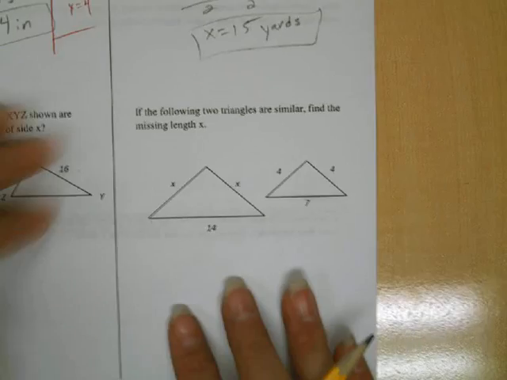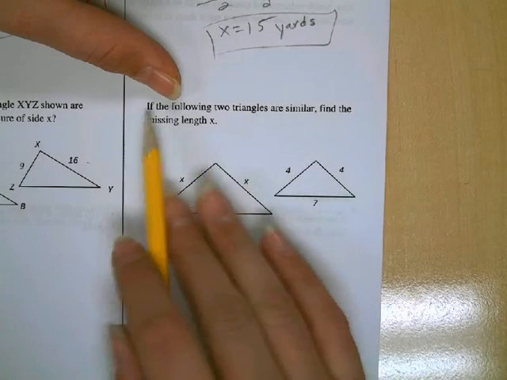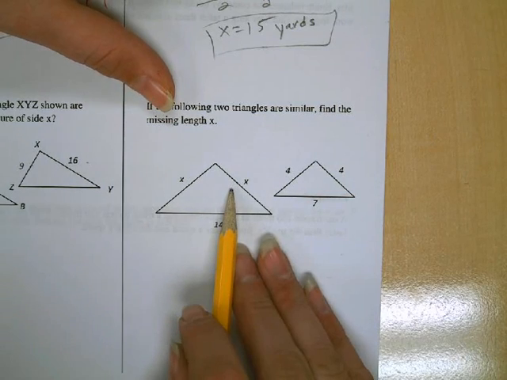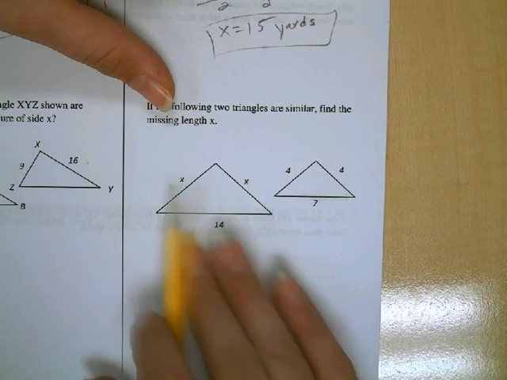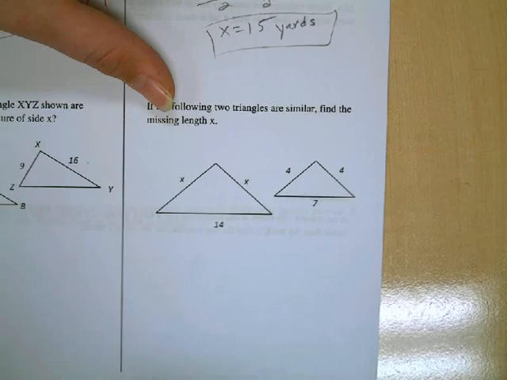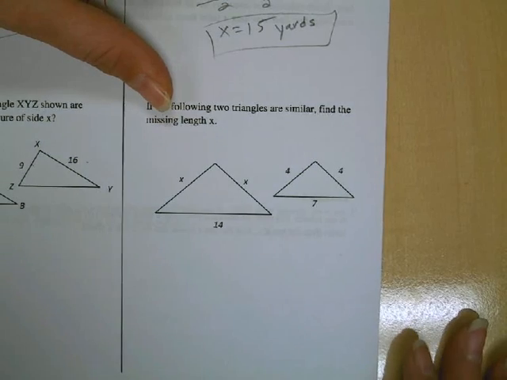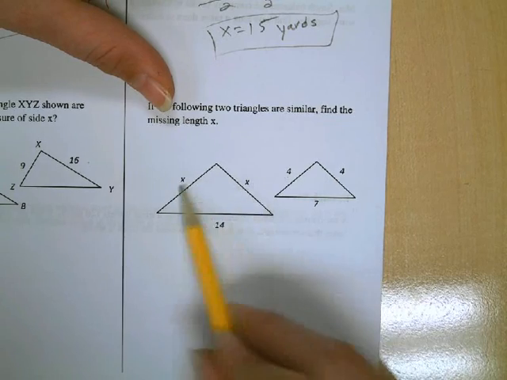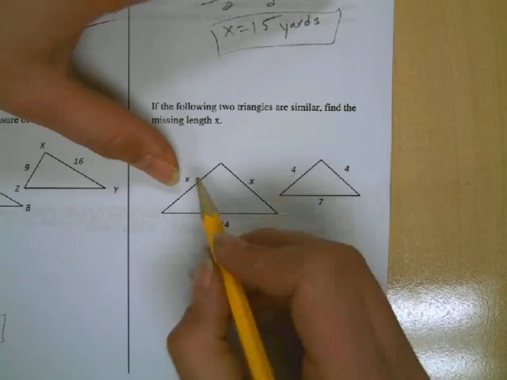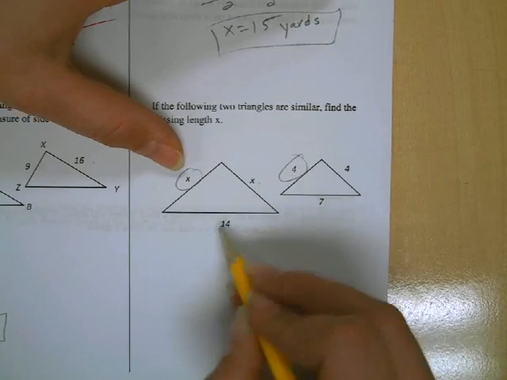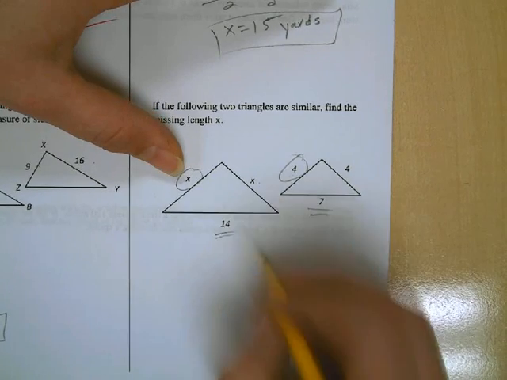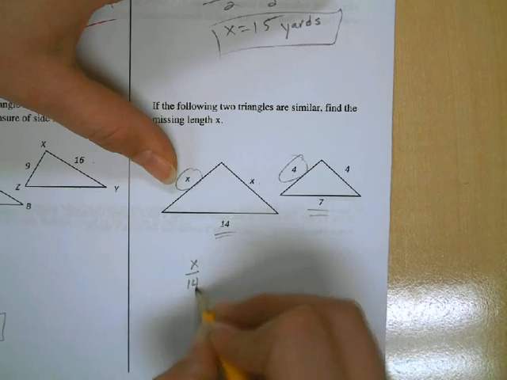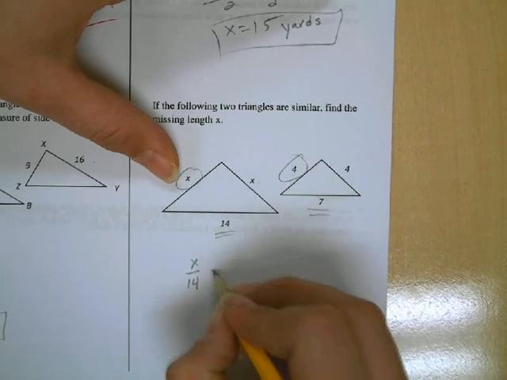Come over here. The following two triangles are similar. Find the missing length x. There are two x's because they are both the same size, so it doesn't matter which one you choose. They're both going to be the same because these two are the same, so these two must be the same, and they're both x's. So I'm going to use these ones. Here I'll set it up within my triangle this time, just to show you it can be done differently. X over 14 is equal to 4 over 7.